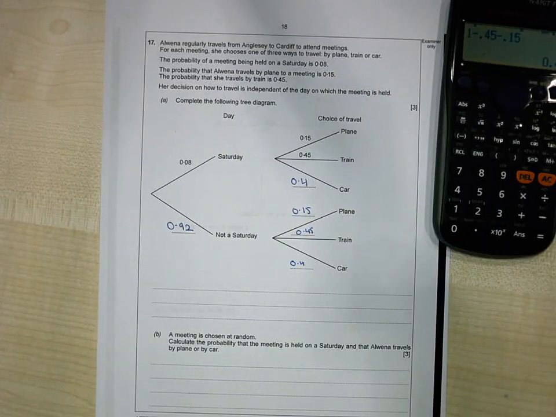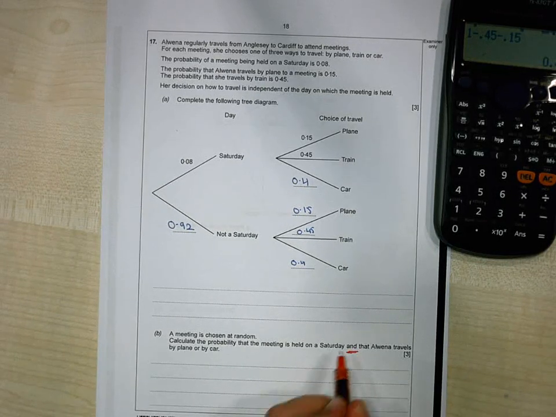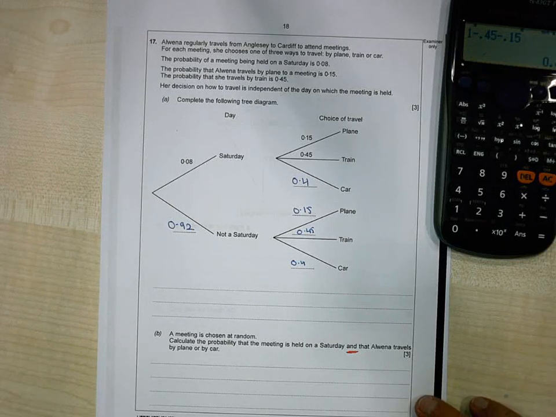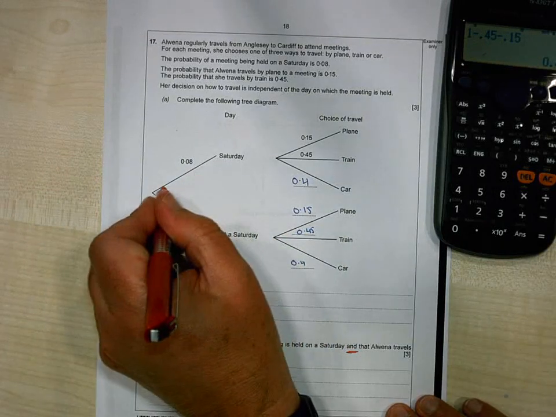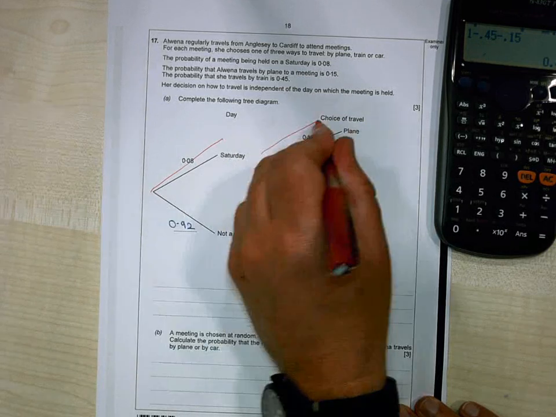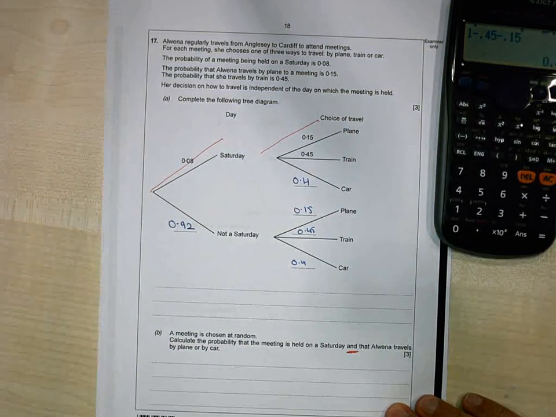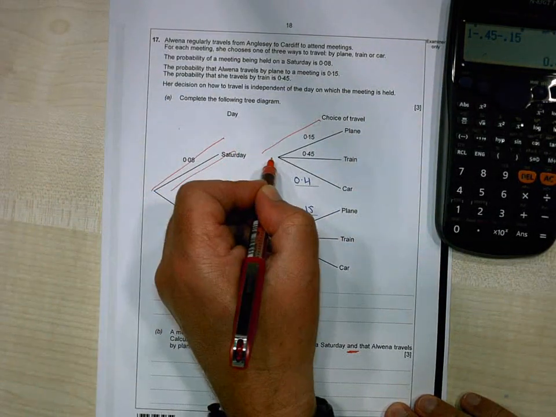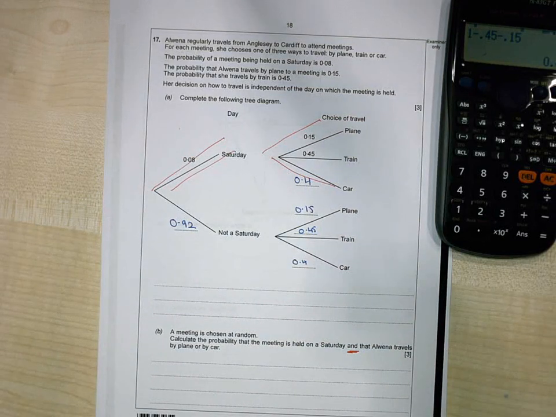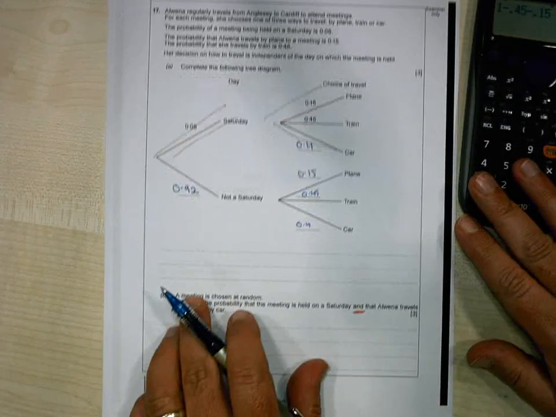A meeting is chosen at random. Calculate the probability that the meeting is held on a Saturday and that Alwena travels by plane or by car. So Saturday, plane, or Saturday, car. And means you multiply, or means you add.